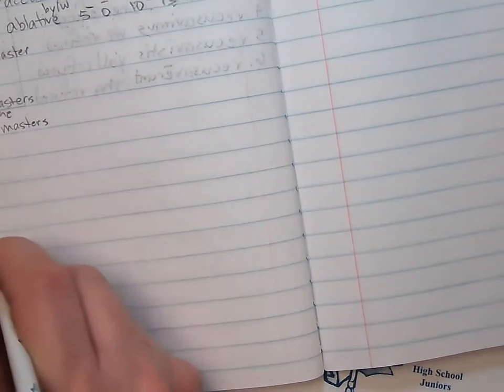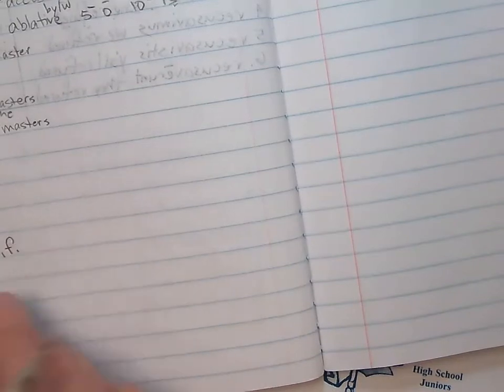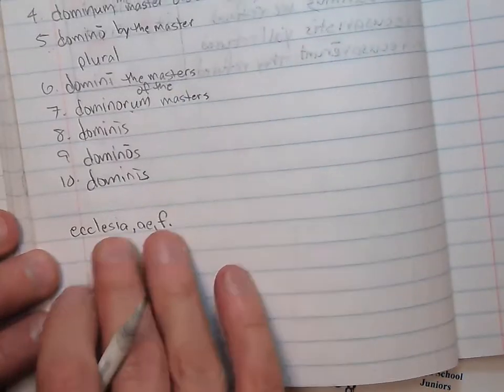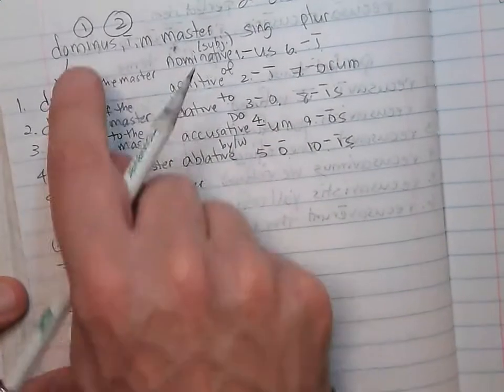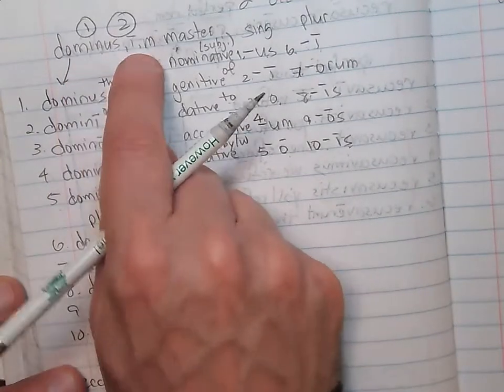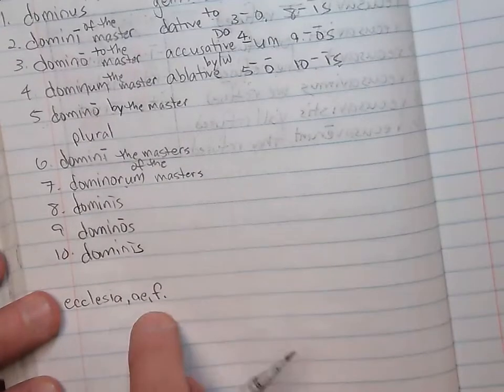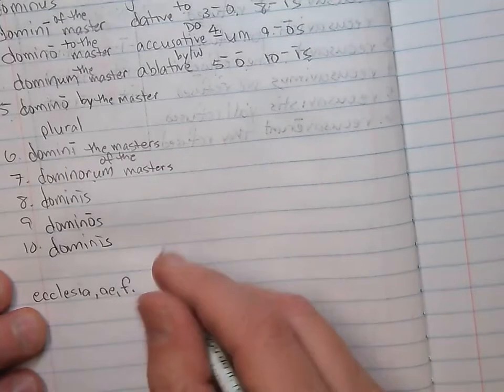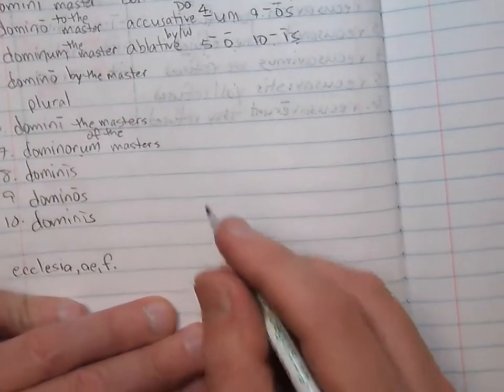E-C-C-L-E-S-I-A, comma A-E. And you're thinking, hey, that looks a little bit different from the noun we used up here, dominus. It doesn't have a U-S and an I. Ecclesia has an A and an A-E. Yeah, it's a blue or first declension noun, so I got to use a different set of endings.